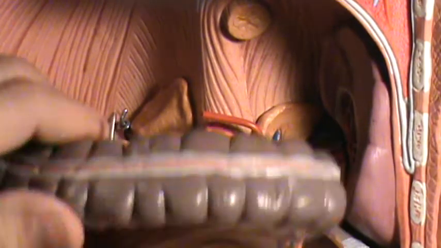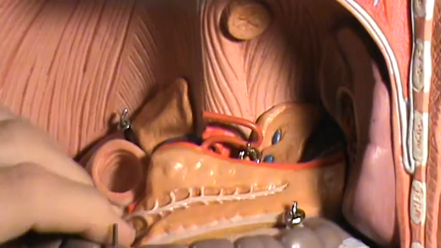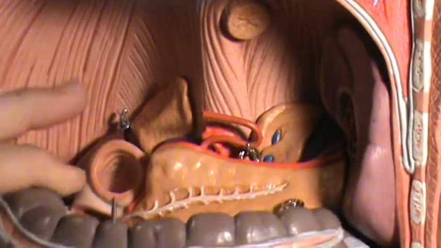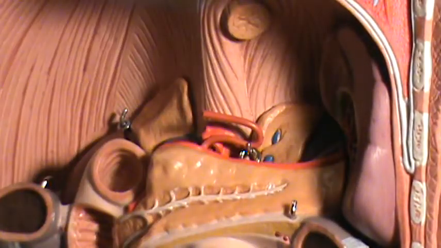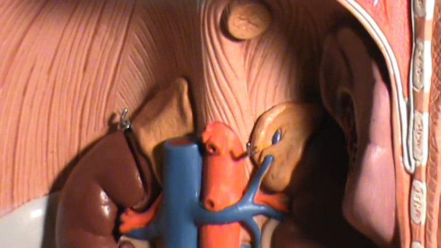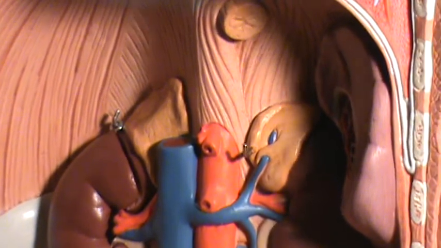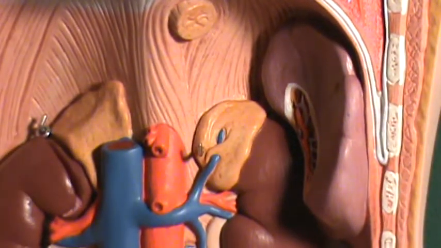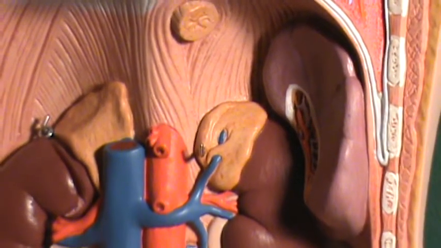This becomes more obvious if we essentially remove all of the intestines and the pancreas that overlies them, and get a similar view to what we had when we looked at abdominal circulation. Now, of course, you can see the kidneys very nicely sitting in their retroperitoneal position.